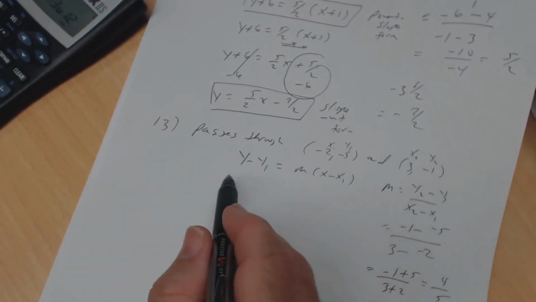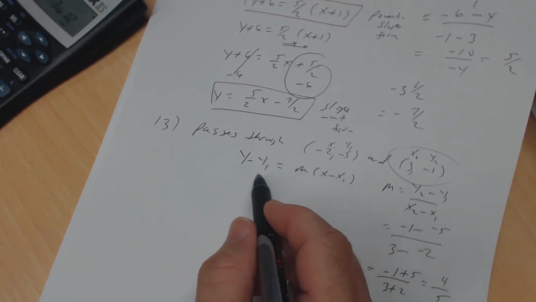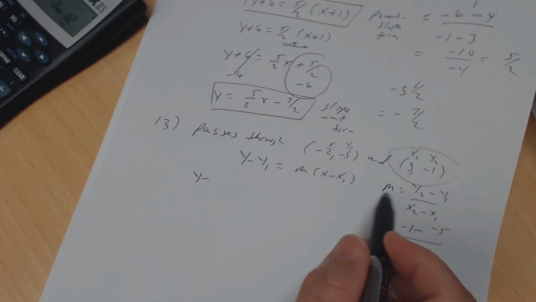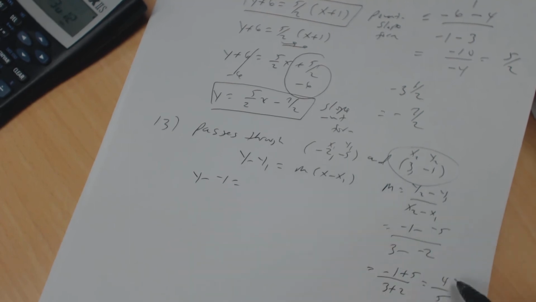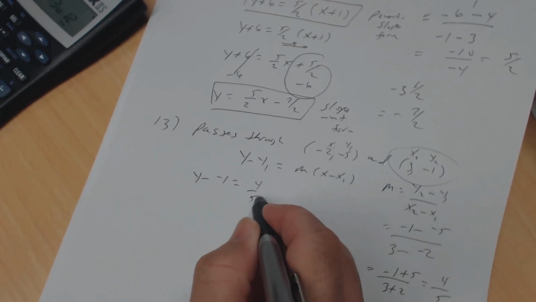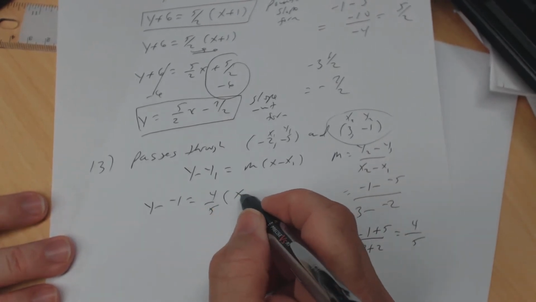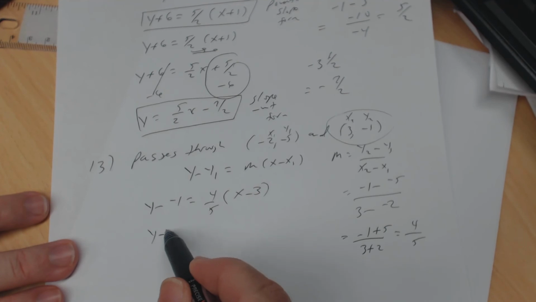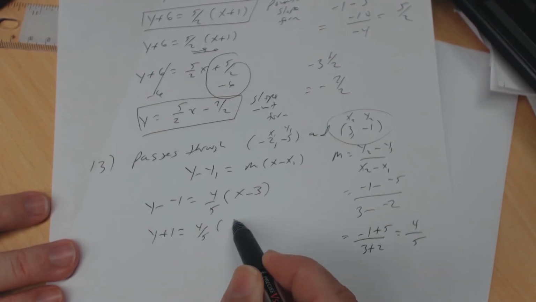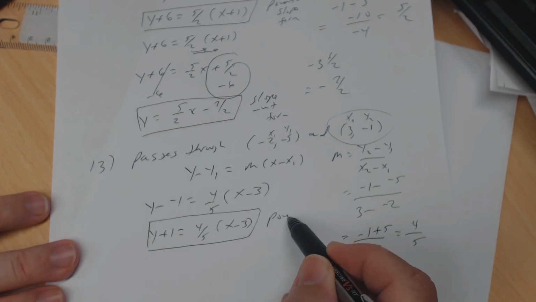So now let's plug back in. I'm going to go ahead and use this one as our point. So I get y minus y1, which is, remember this is y1, x1 now, negative 1, equals the slope, which is 4/5, times x minus x1, which is 3. Rewriting it, I get y plus 1 equals 4/5 times x minus 3. So there's your point-slope form.